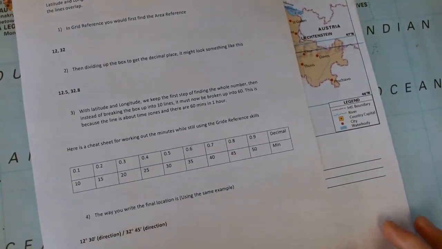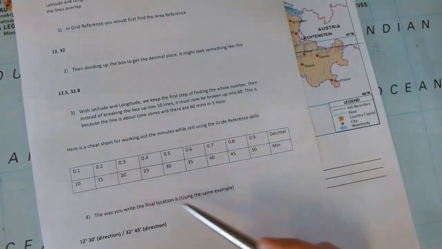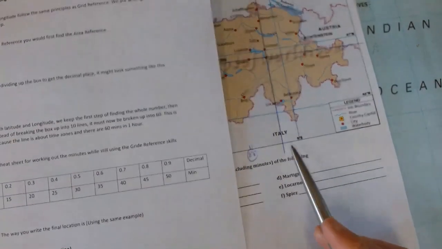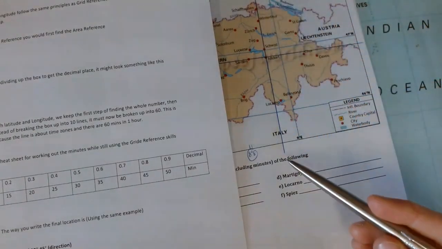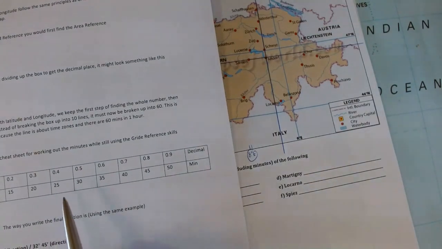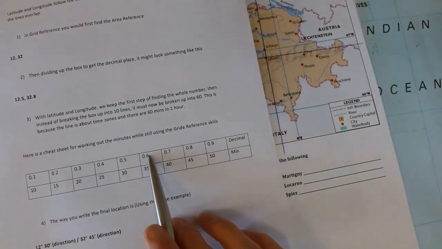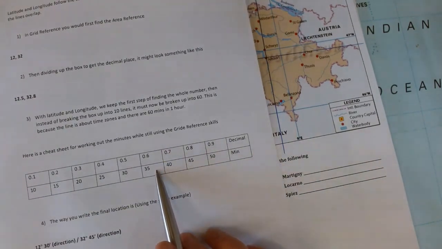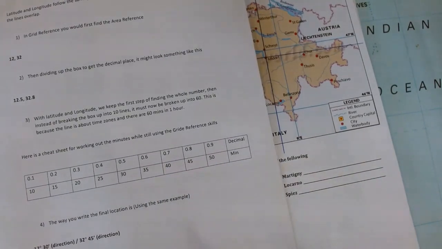Now, I have created a little cheat sheet that you can use because I still want you to think about it as that this is just like grid reference. So down here, as we said before, if we thought that the line going up and down our longitude line is going to be 8.6, 0.6 of 60 minutes is roughly around about, say, 35 minutes.